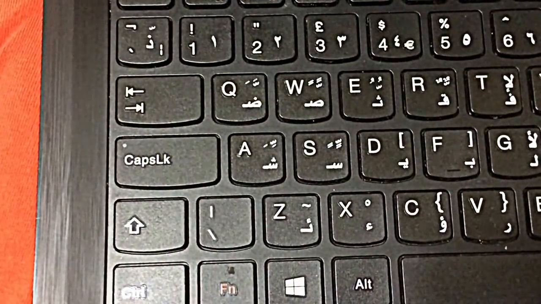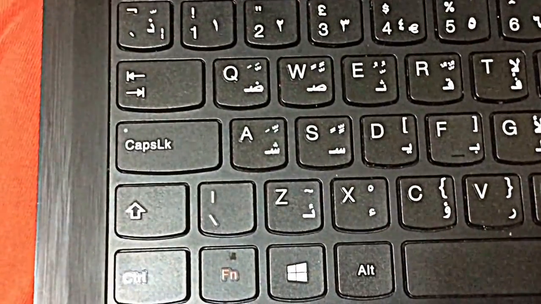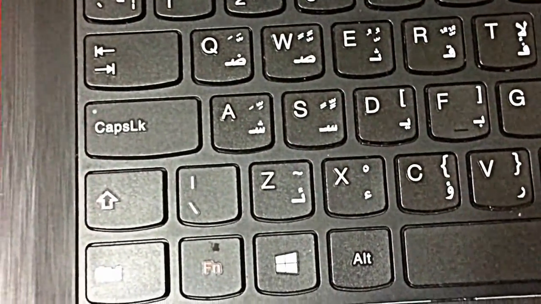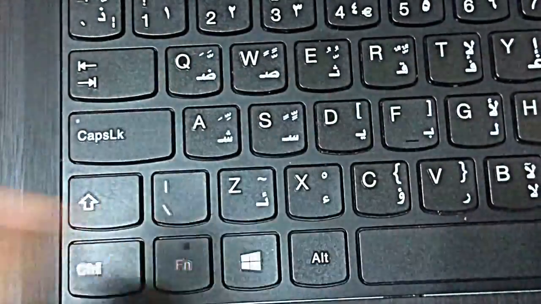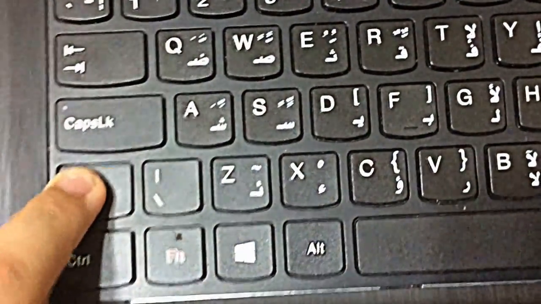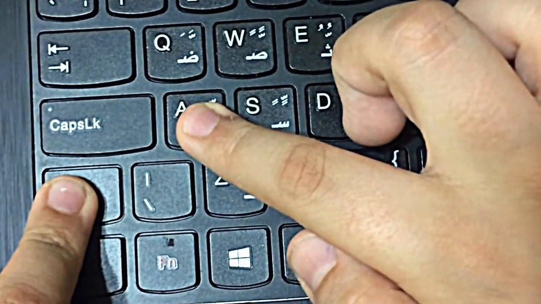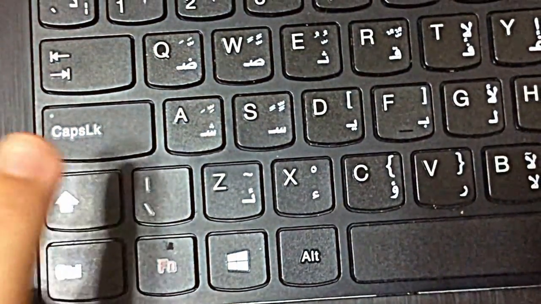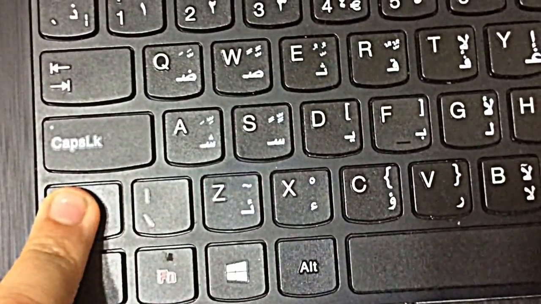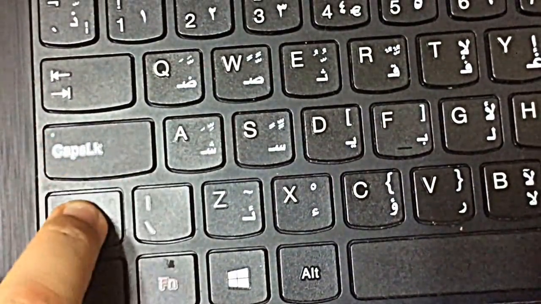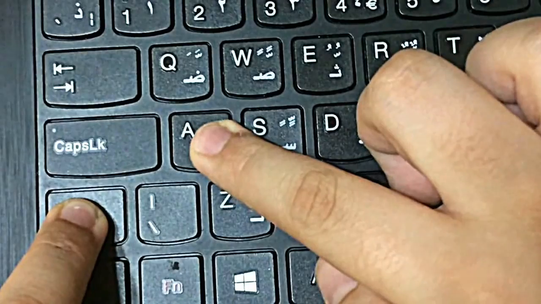So now I'm going to demonstrate a Boolean AND logic gate. To start with, I want a capital letter. So I have to press two buttons: the shift button and the letter of my choosing to make a capital. But if I only press one of them, it will not work. I have to press this and that to make it work.